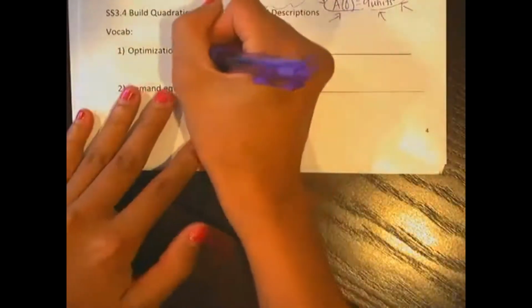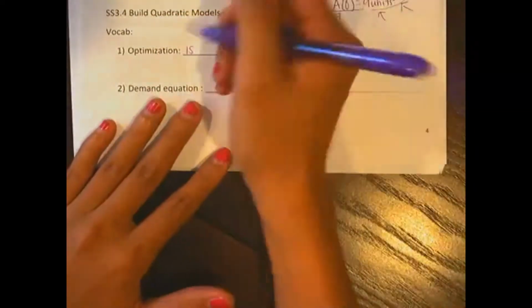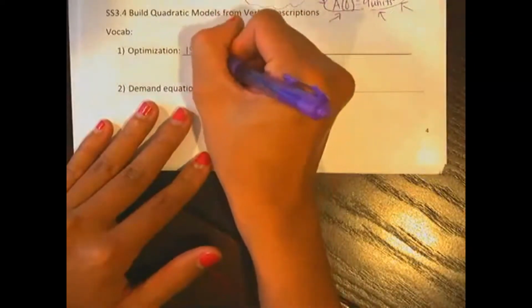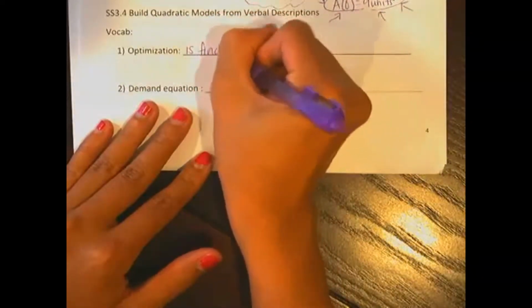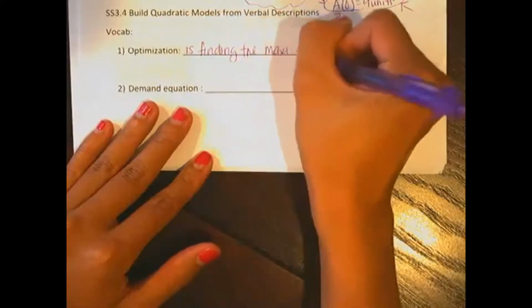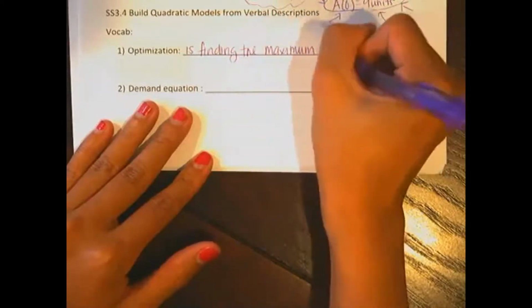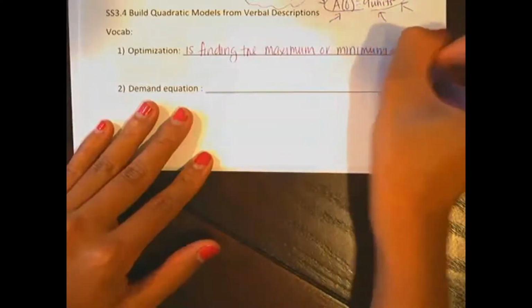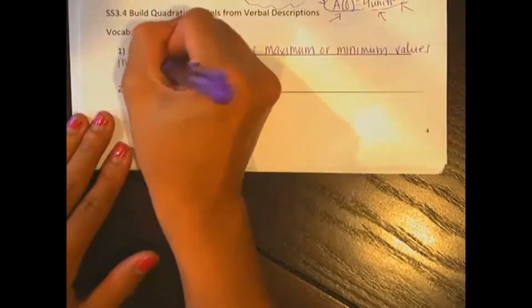Optimization is like to optimize. Make the best of whatever you've got. So optimization is finding the maximum or minimum values in models. That means in the word problems.